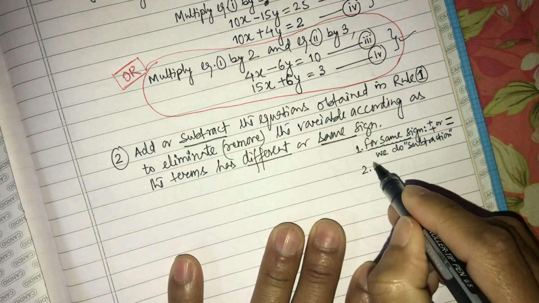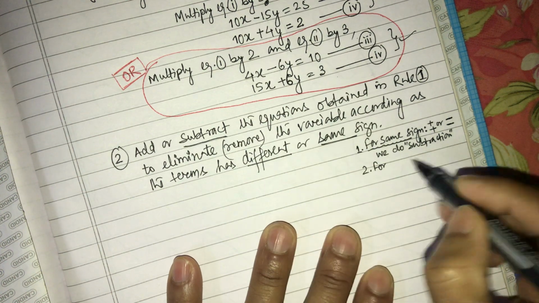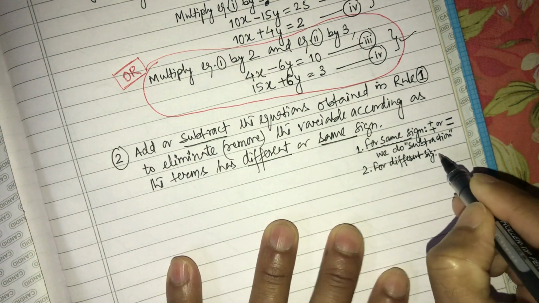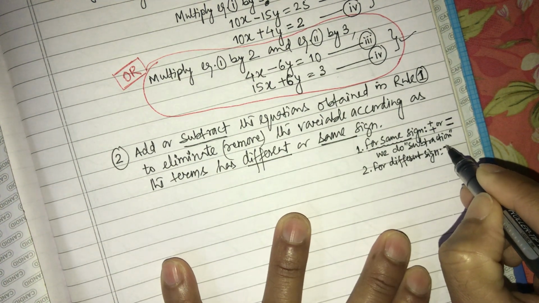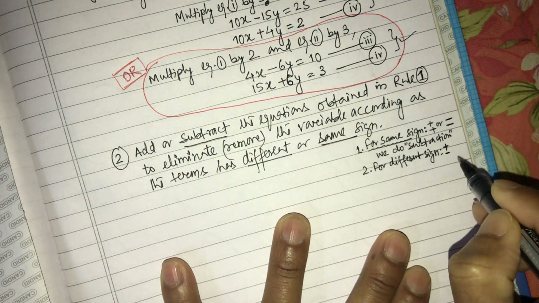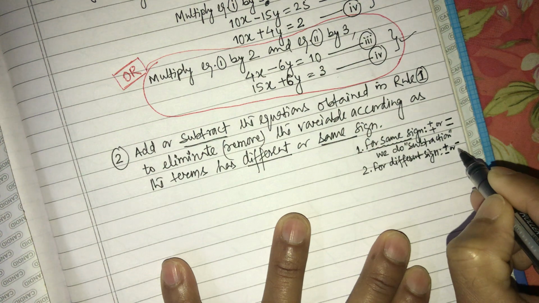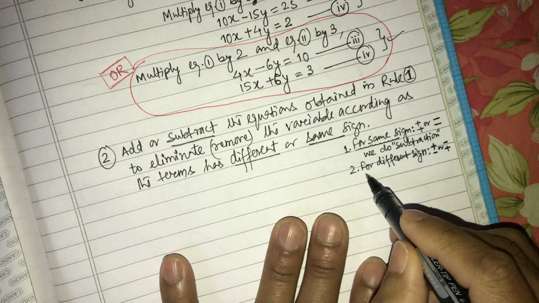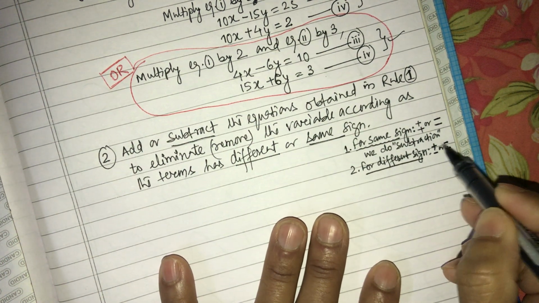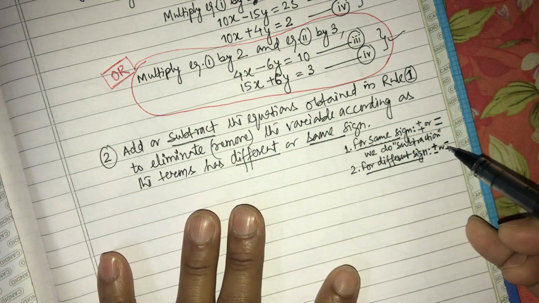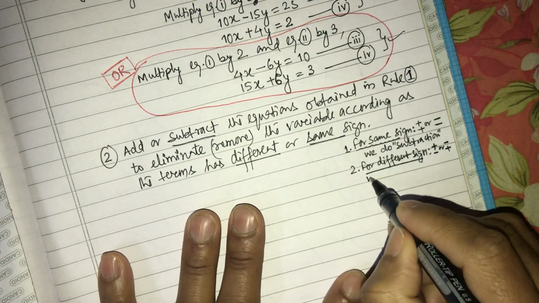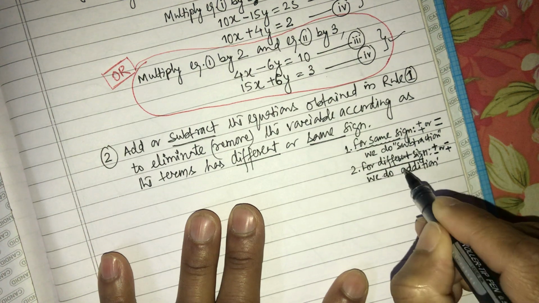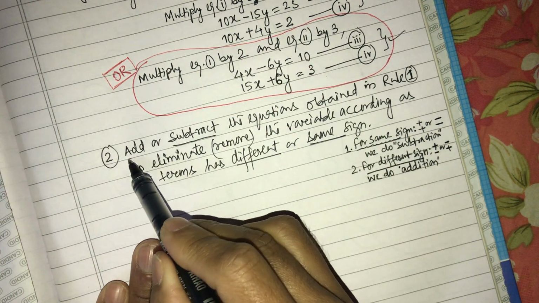Number two, the opposite: for different sign, you can easily make out. Different sign means your upper number may be plus and the second part negative, or the upper will be negative and the lower positive. So for different signs, plus and minus, or minus and plus, they are called different sign. In this case, we do addition. We add them.